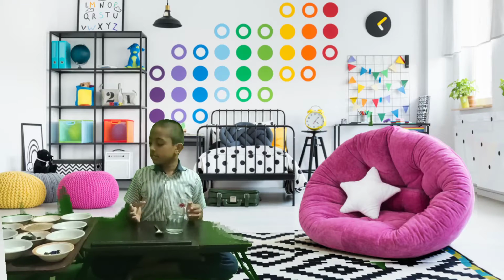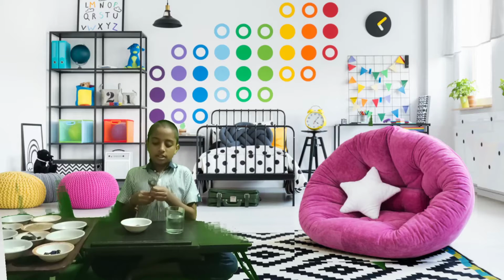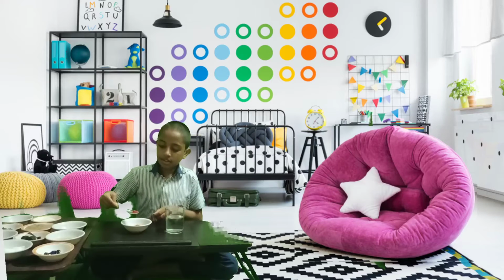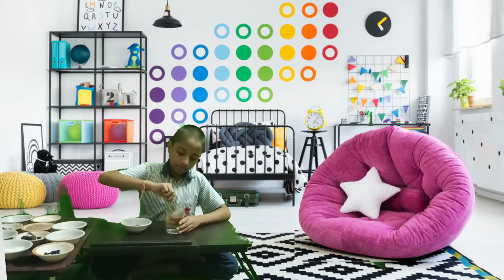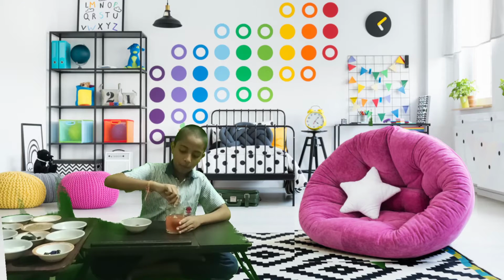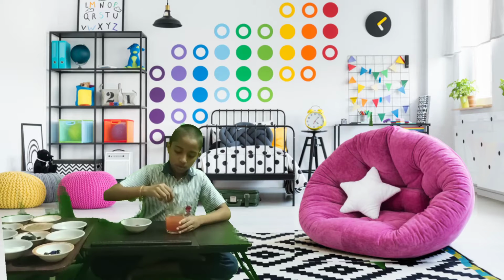First, I will start with chili powder. One spoon of chili powder, then mix it in water. Wow! Chili powder dissolves in water. So, chili powder is soluble.